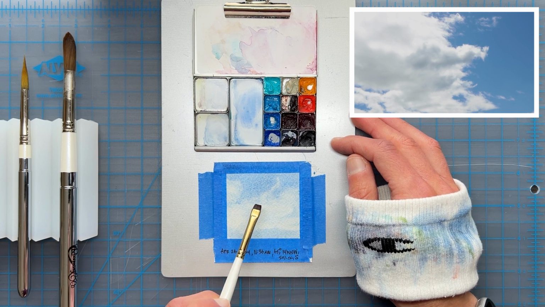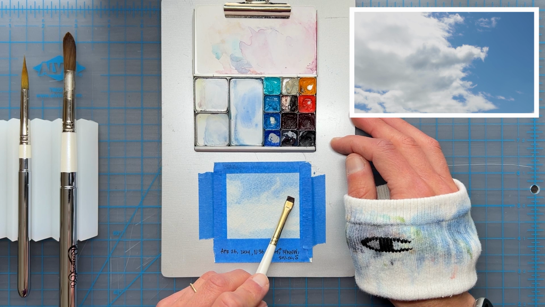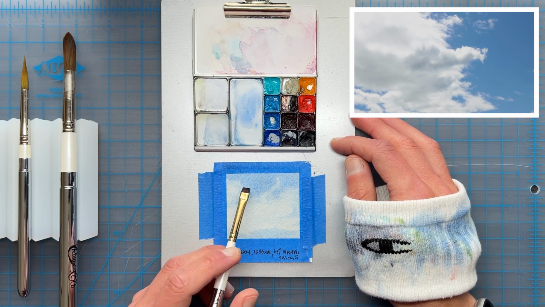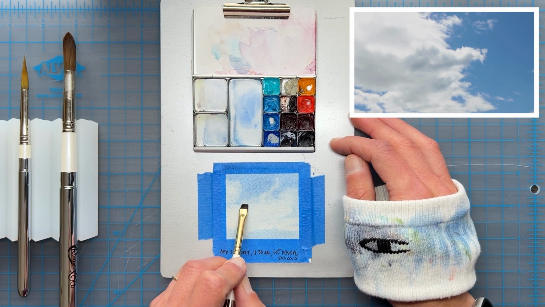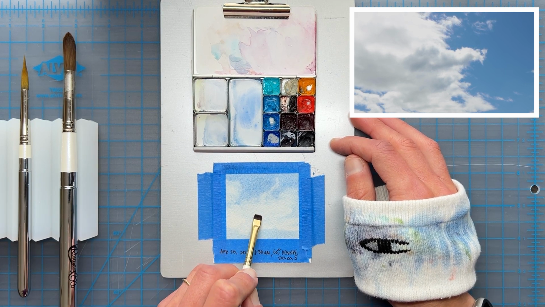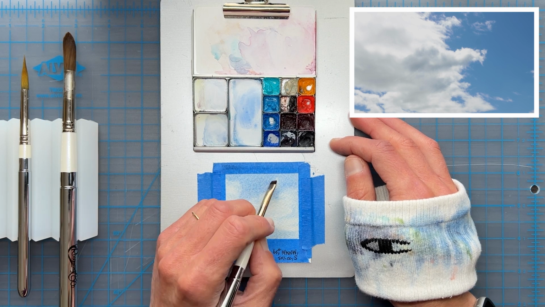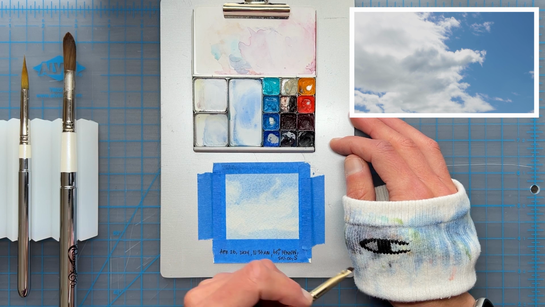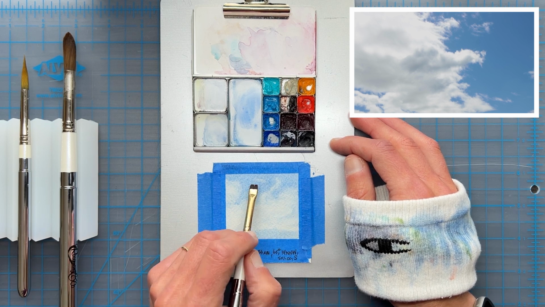I'm taking an eradicator brush, and this has some clean water in it, and I'm trying to bring back some of those whiter spots before I put in the shadows. I'm going to do this up here. I'm also going to take a little smidge right here.